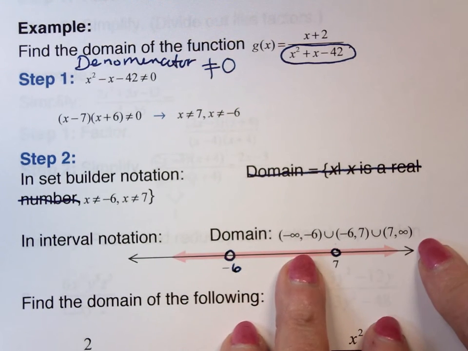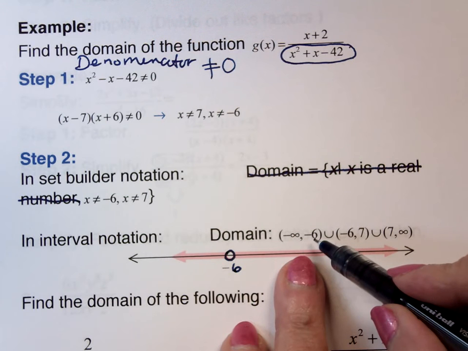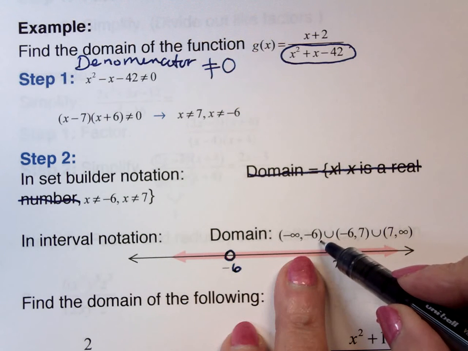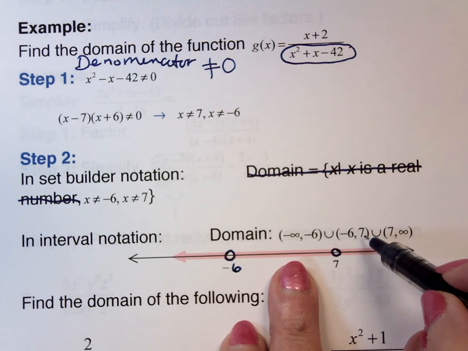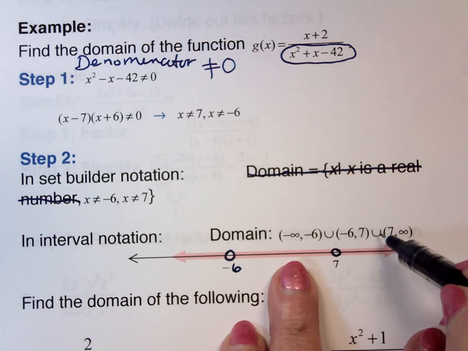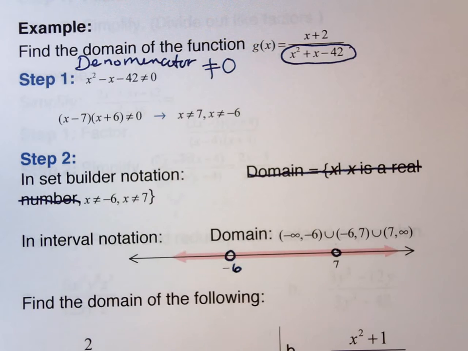If you write it in interval notation, which again I find useless, it would be minus infinity to negative 6, not including, union, that means or, negative 6 to 7, not including, or 7 to infinity, not including. Just say x can't be negative 6, x can't be 7.